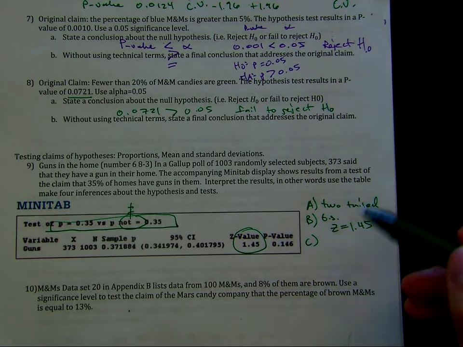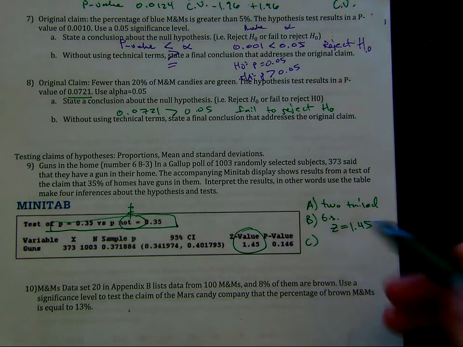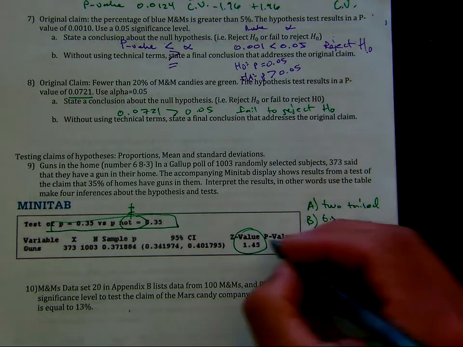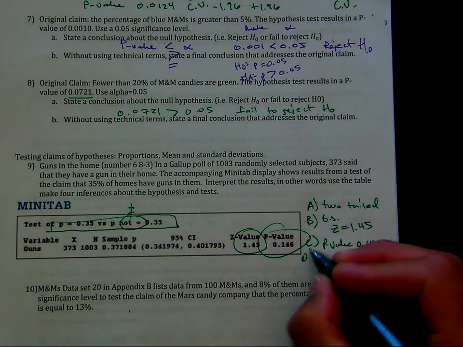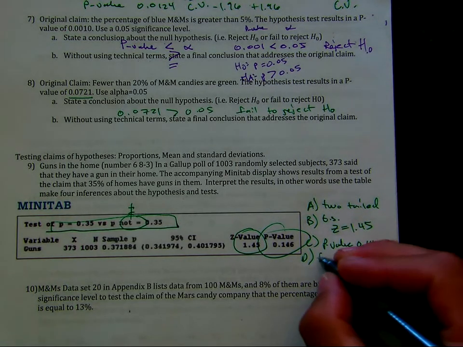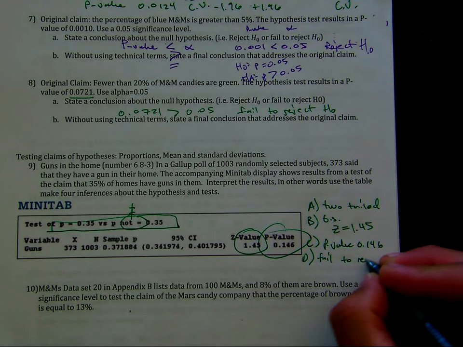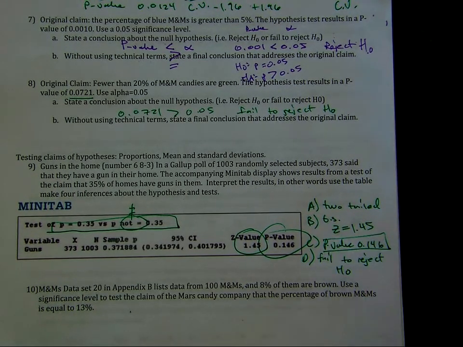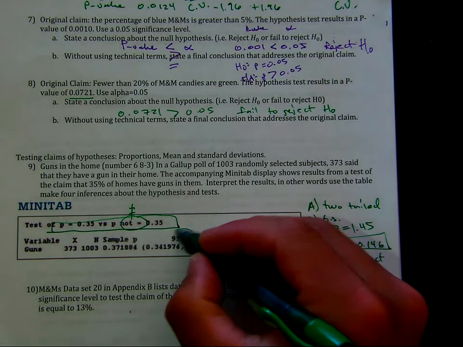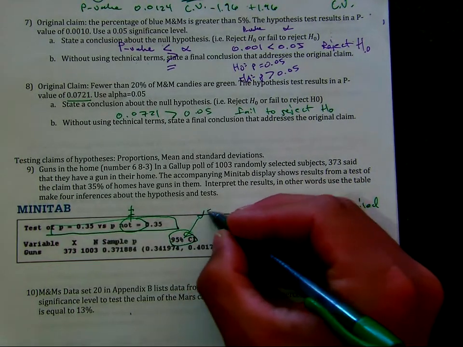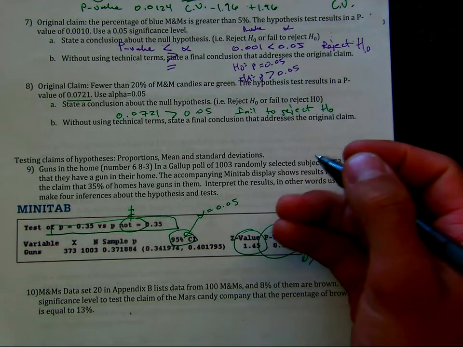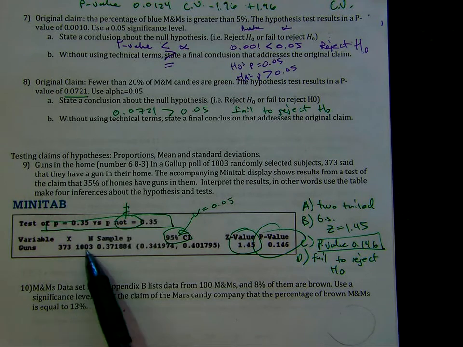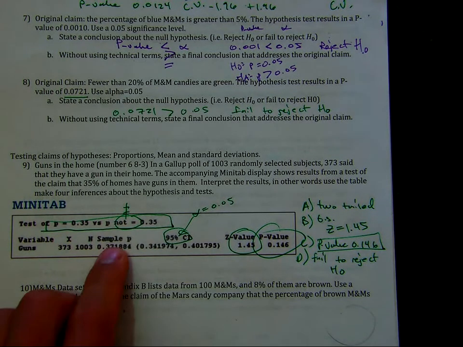we know the p-value, 0.146. That's the piece right here. D, we know that we would fail to reject the null hypothesis because the p-value is greater than the alpha value we might select. By the way, how do we know the alpha value? Right from here. And then you could also get some of the other summary stats like X and N, those pieces of information. Sample P, in other words, P hat. All those pieces of information are provided there.